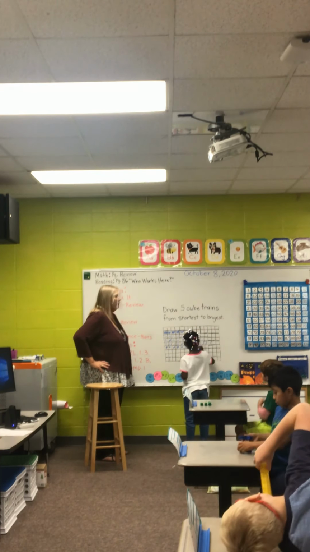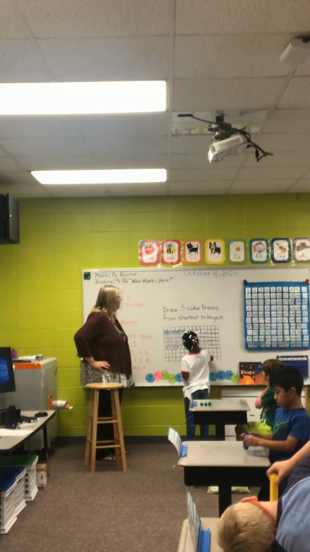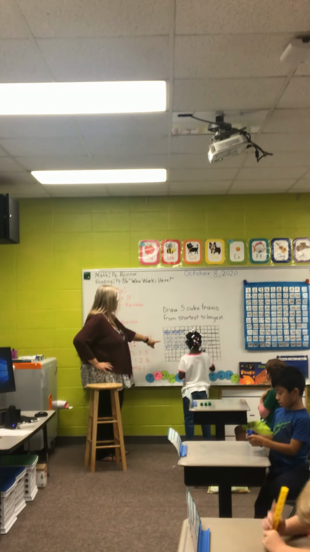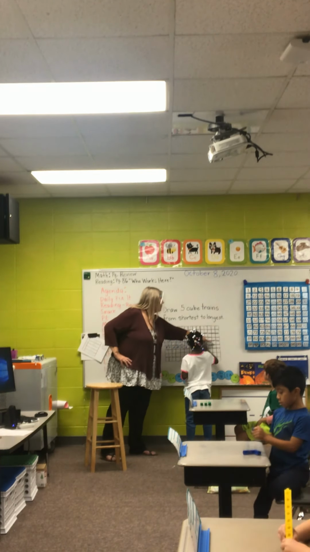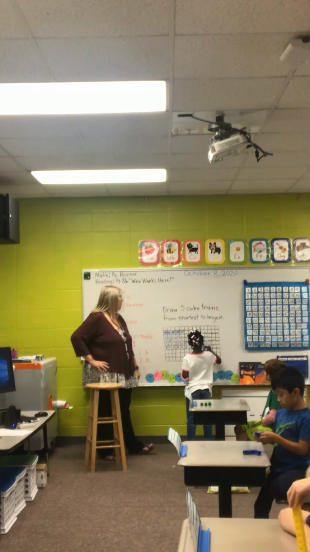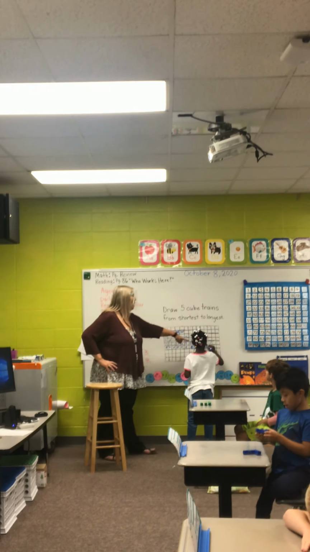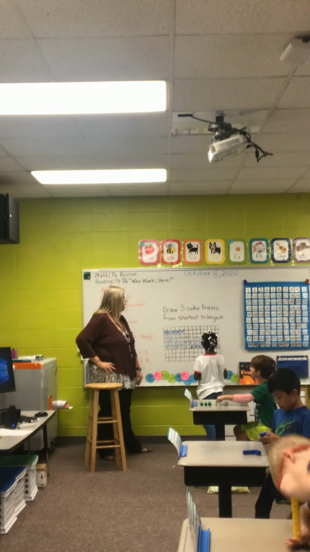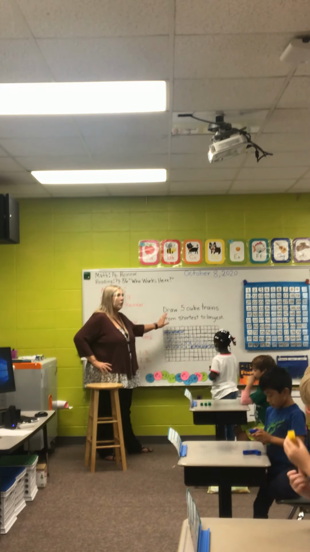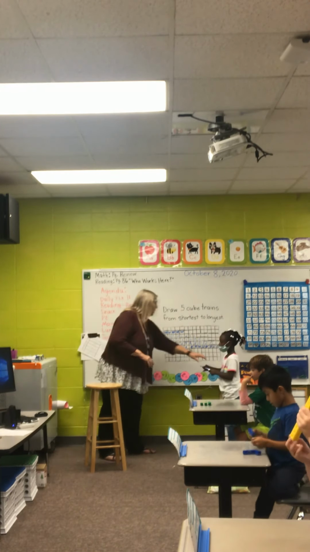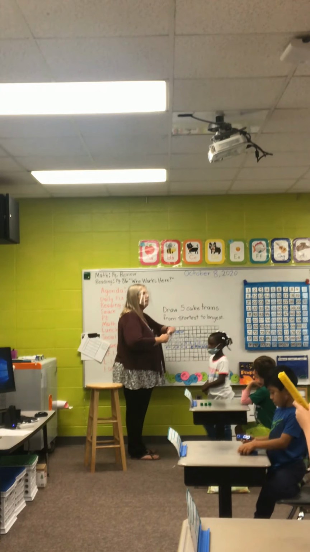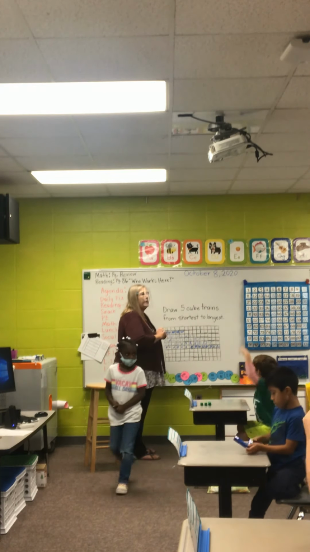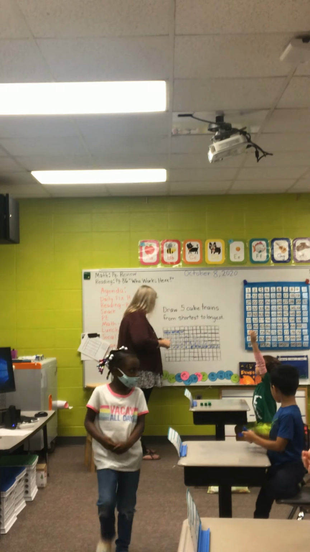Can she stop there? You can't stop there because she's trying to make it longer than this row. Because it's shortest to longest, so her bottom row has to be longer than any of the others. Very good. Did she do it? Yes. All right, let's see. Let me have Quinn.